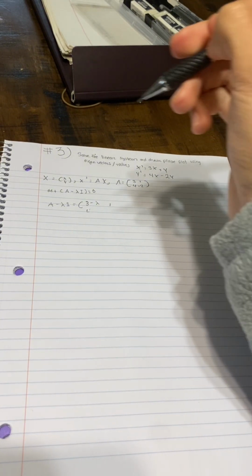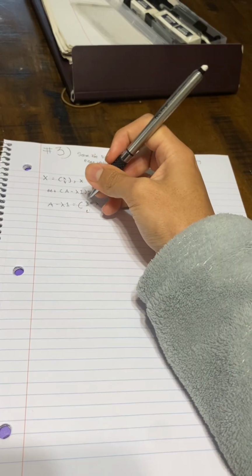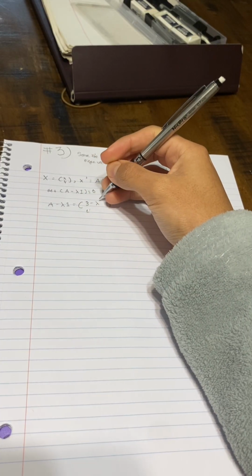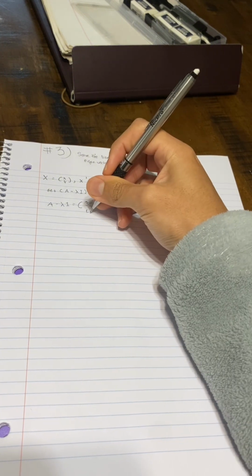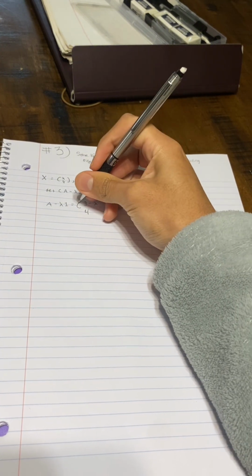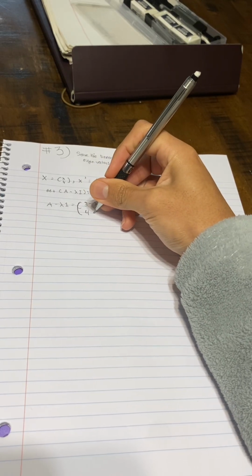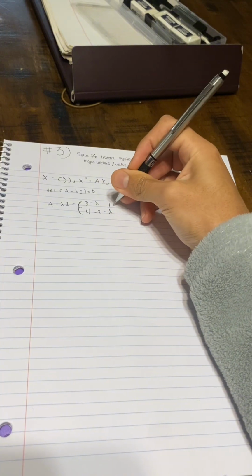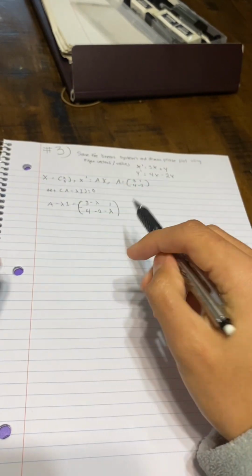Okay, so then I was in the process of writing A minus lambda I equals a 2 by 2 matrix: 3 minus lambda, 1, 4, negative 2 minus lambda. Let's make this bigger. There we go. So here's the matrix A minus lambda I.